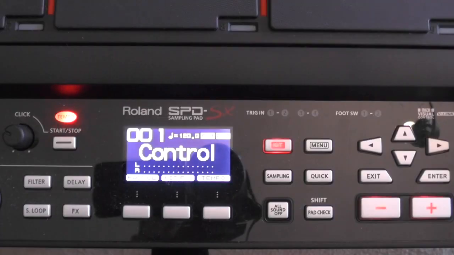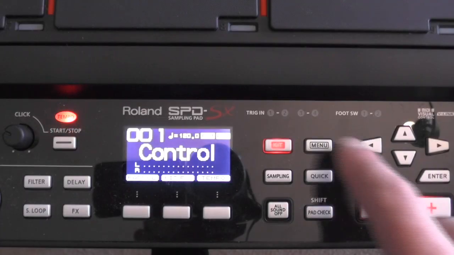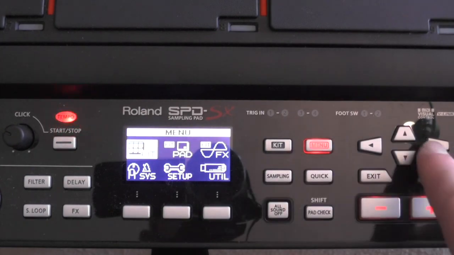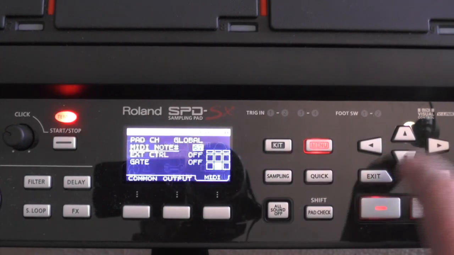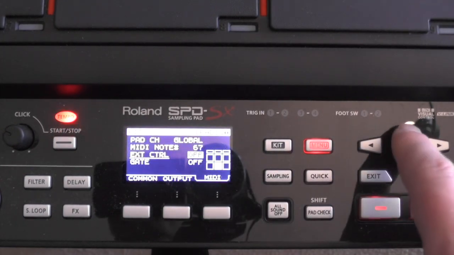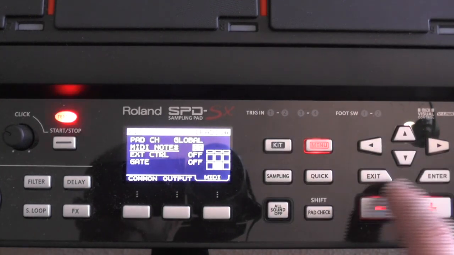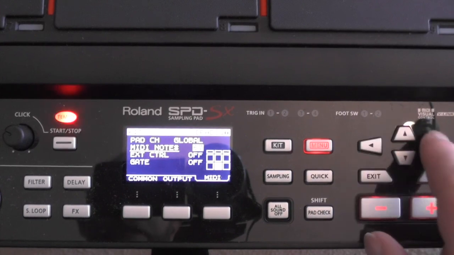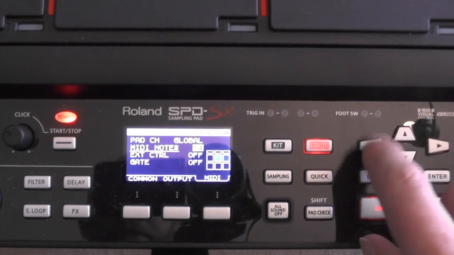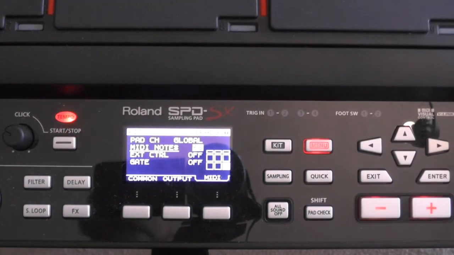To change the MIDI note sent by one of the pads, go to Menu, make sure Kit is selected, and then right there you can see there's MIDI note. And you can press plus or minus to change its value. You can press the arrow buttons to edit different pads, or you can just hit the pad as well.